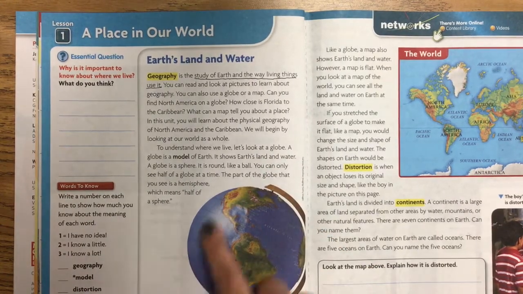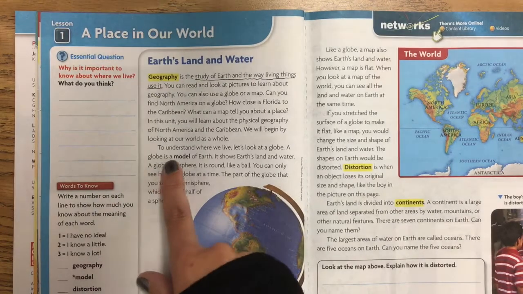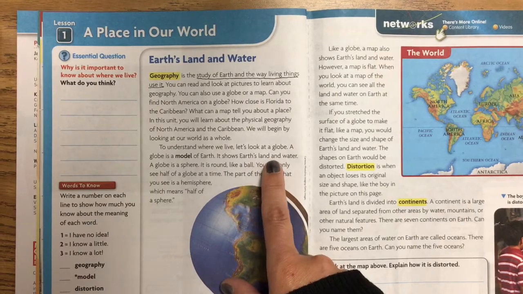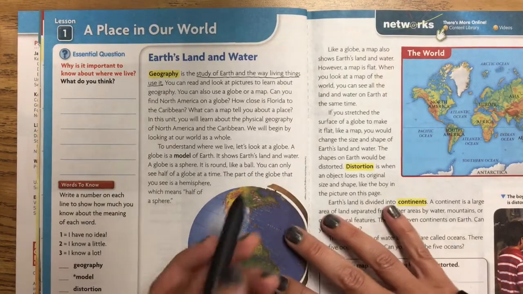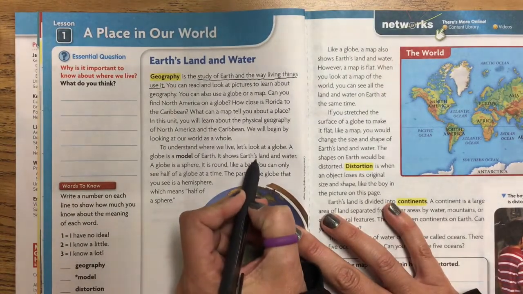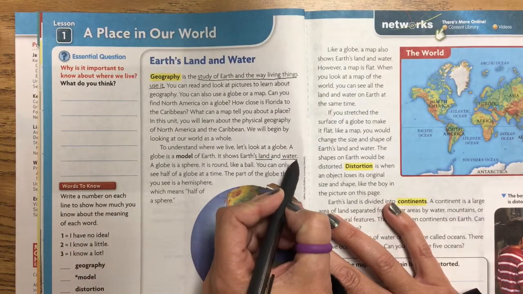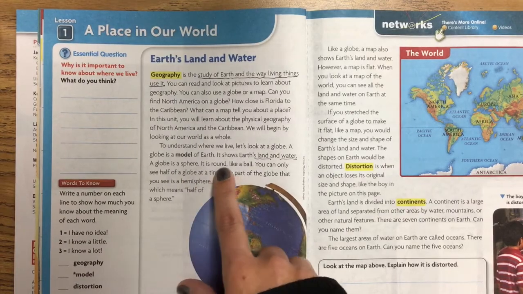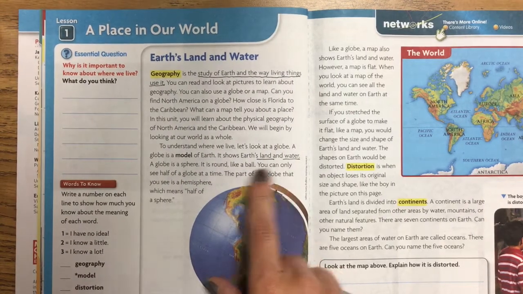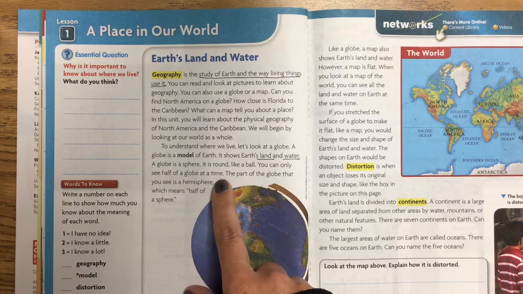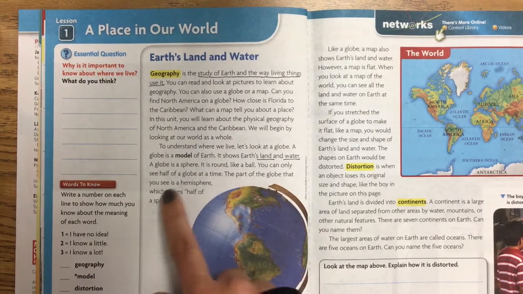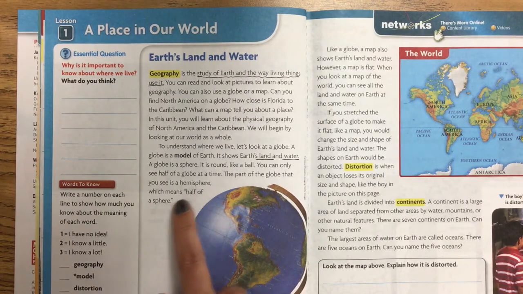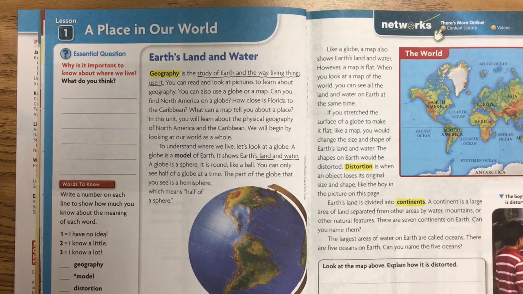This is our globe right here. A globe is a model of Earth. It shows Earth's land and water. I think that's important. I'm going to underline land and water. A globe is a sphere. It is round like a ball. You can only see half of a globe at a time. The part of the globe that you see is a hemisphere, which means half of a sphere.